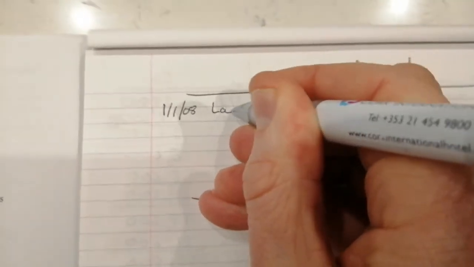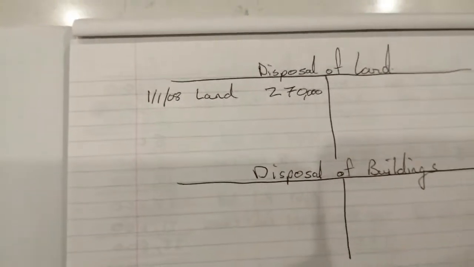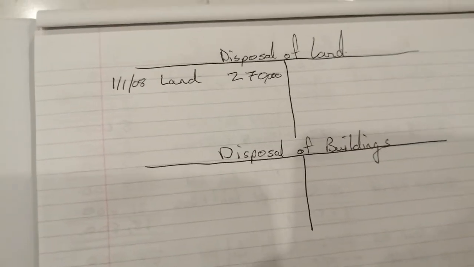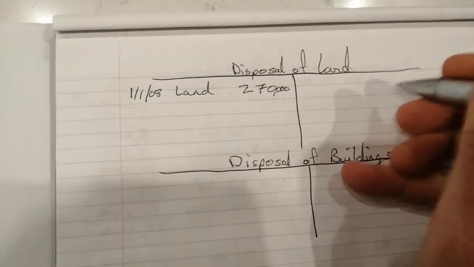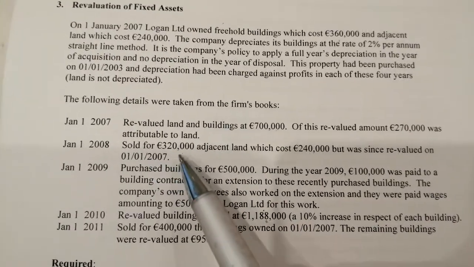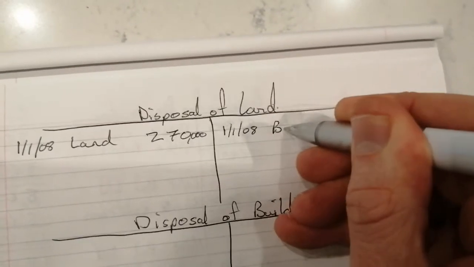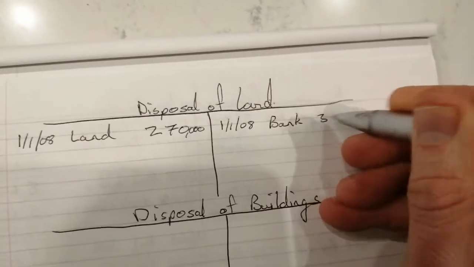So let's have a go with that. Date is going to be the same, the date you disposed of it. 1st of the 1st, 08, land, 270 we said, wasn't it? Okay, the next thing you do after that is always on the opposite side, on this side over here, you put in whatever you got for the disposal. In other words, how much money you made from the disposal. So sold the land for 320,000. Again same date, 1st of the 1st, 08, bank, because your bank account goes up by 320,000.